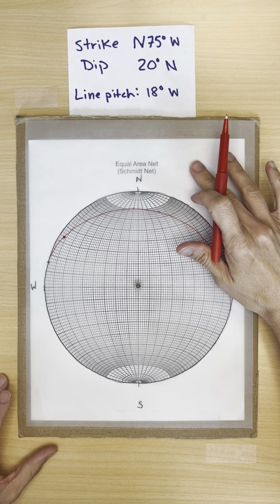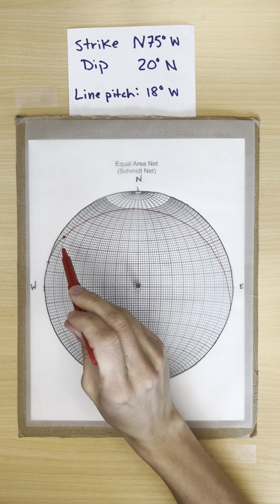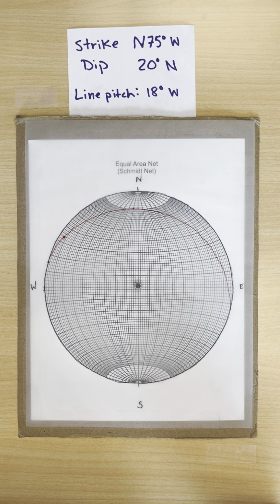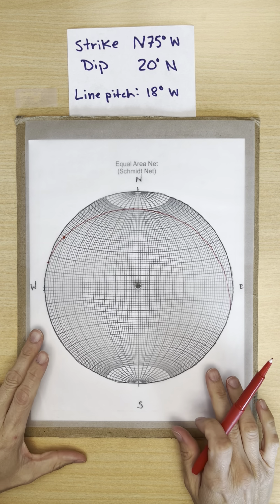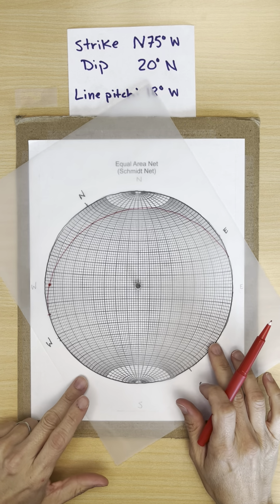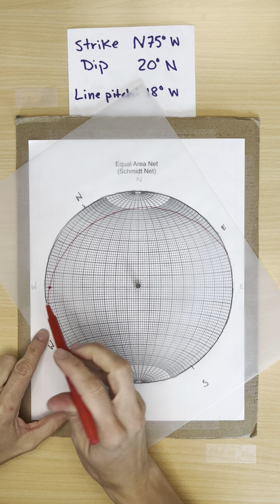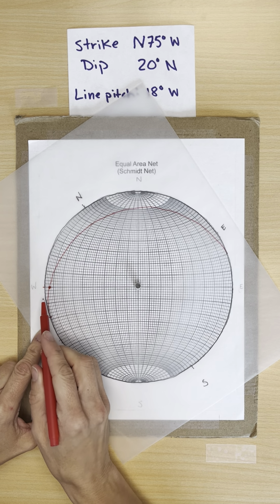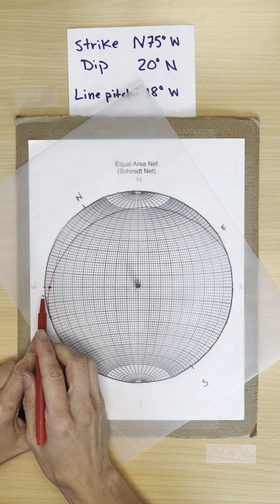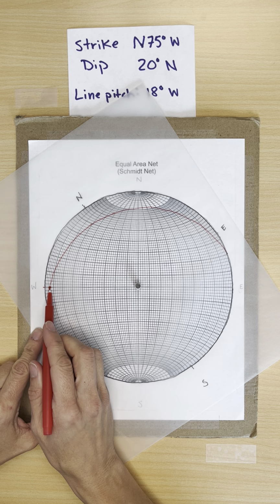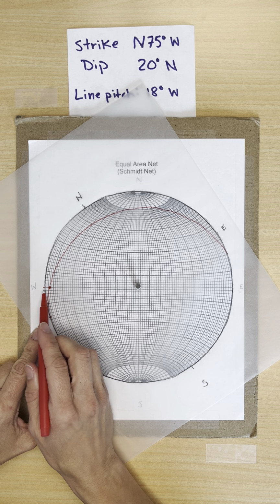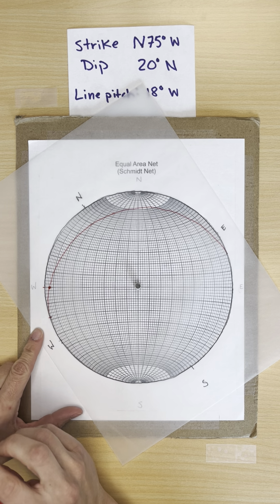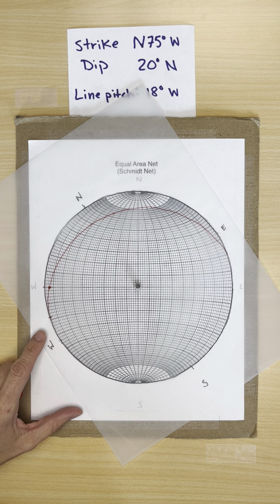Now, what I need to do is figure out the trend and plunge of this line. So the first thing I'm going to do is rotate my tracing paper so that that dot is sitting along the equator right here. And I'm going to make a little line there. And just like I would do if I was plotting trend and plunge, I'm going to count in from here along the equator the amount, and that is going to be the plunge of the line. So I'm using 2, 4, let's say about 6 degrees.